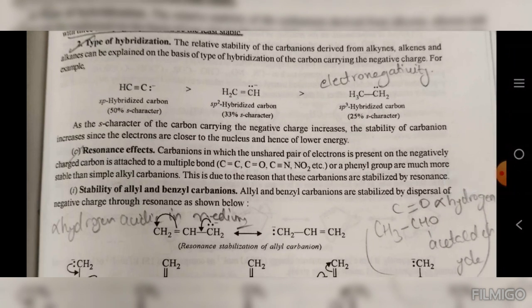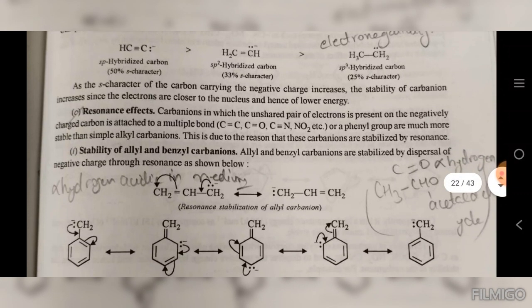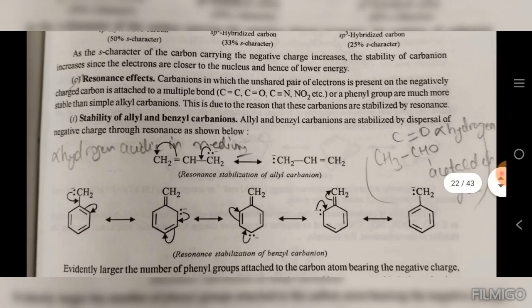Types of hybridization. The relative stability of the carbanions derived from alkynes, alkenes, and alkanes can be explained on the basis of the type of hybridization of the carbon carrying the negative charge. For example, sp hybridized carbon, sp2 hybridized carbon, sp3 hybridized carbon. As the s character of the carbon carrying the negative charge increases, the stability of the carbanion increases since the electrons are closer to the nucleus and hence of lower energy.